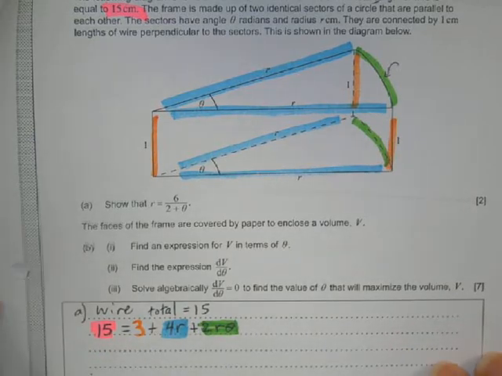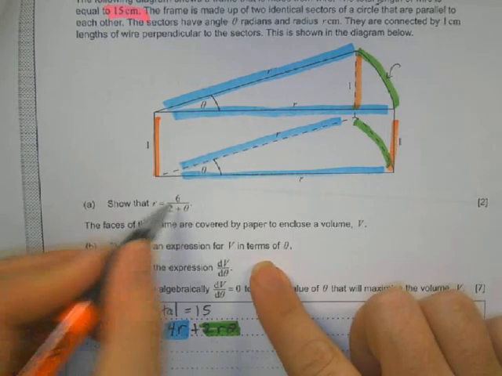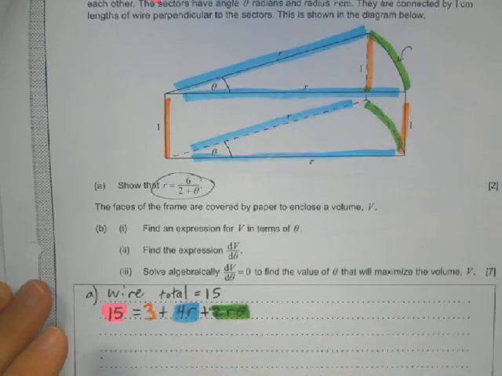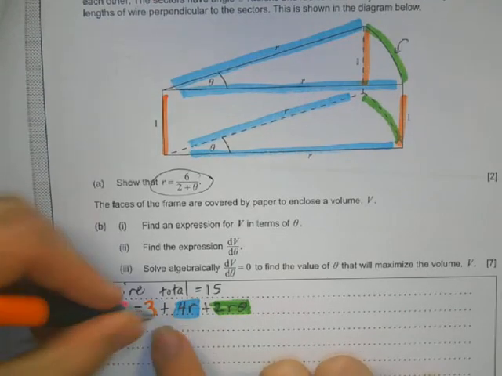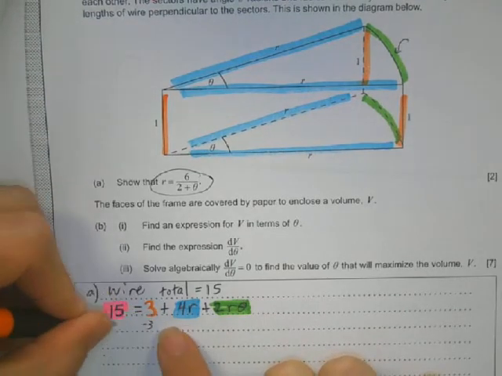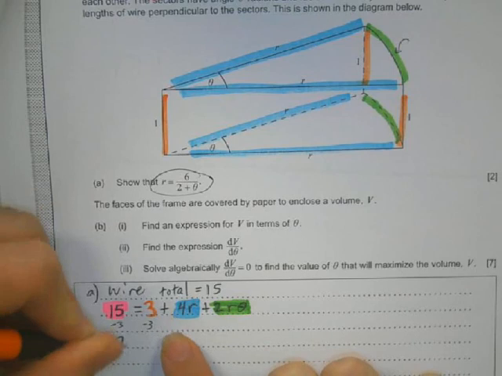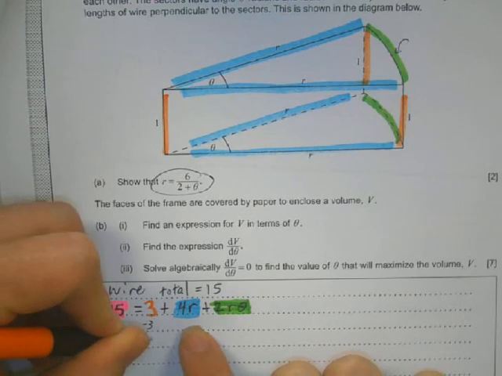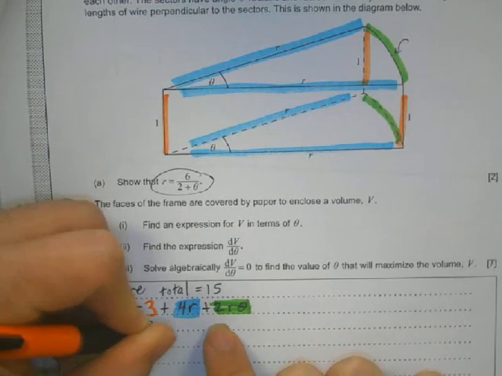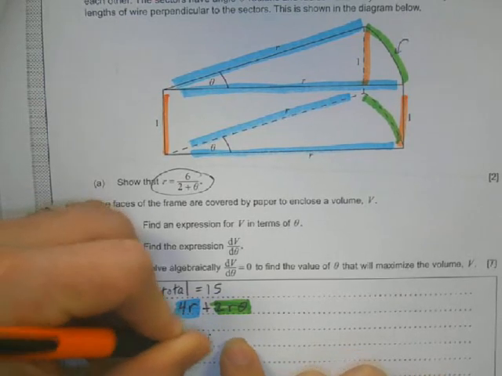All right, so now we're trying to show that r is this, right? So I can subtract 3 on both sides. I get 12 equals 4r plus 2r theta.